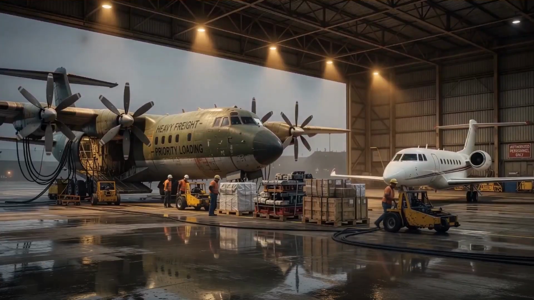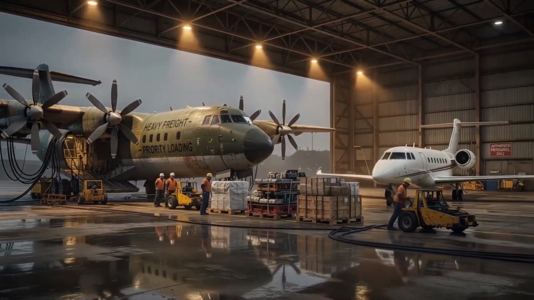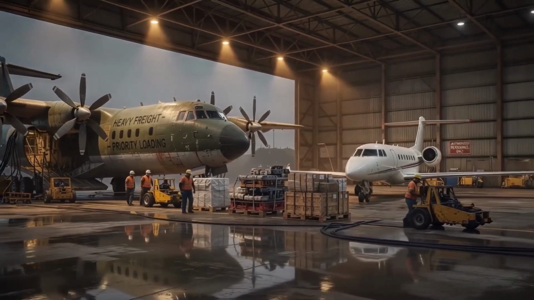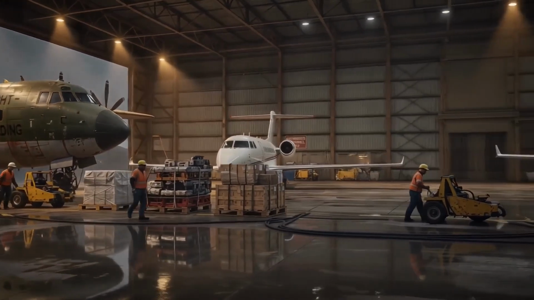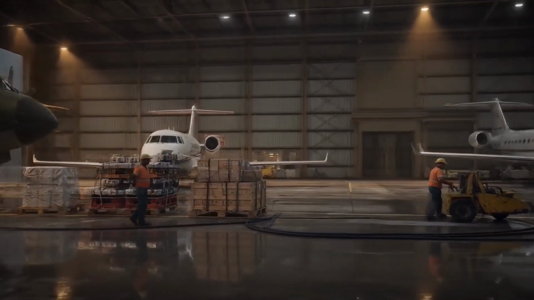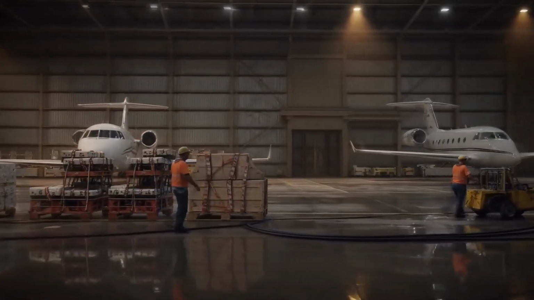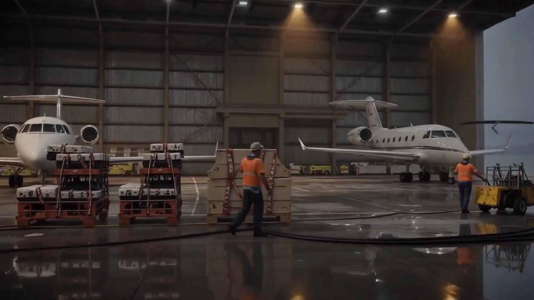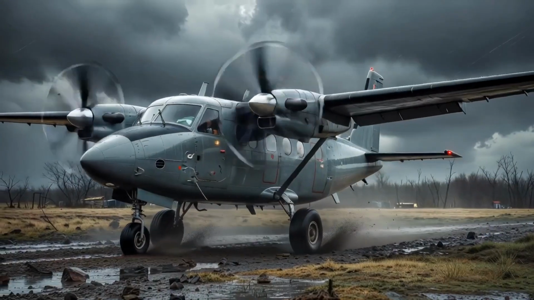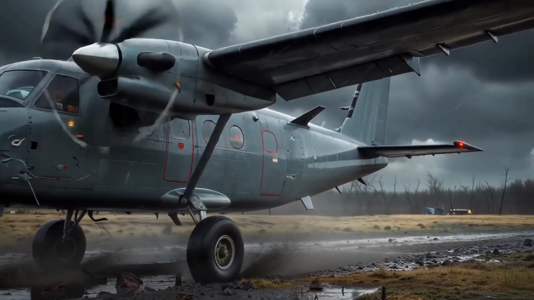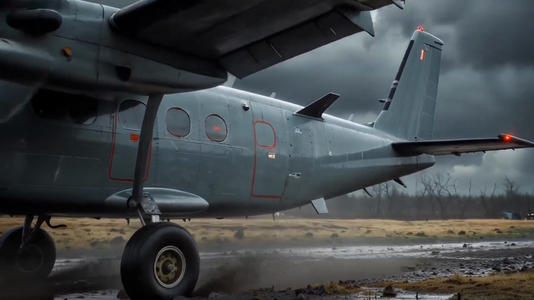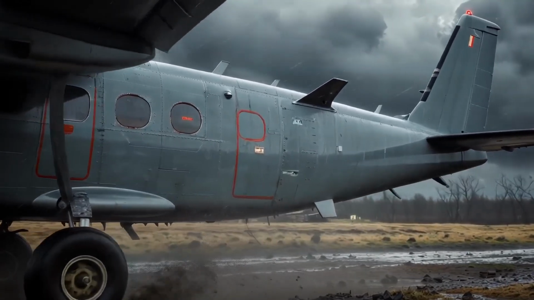Lower operating costs. With simpler, more robust engines, maintenance costs are generally lower. Larger payload capacity. They can often carry a larger, heavier payload compared to similar-sized private jets. Rugged reliability. Often used in military and utility roles, they are known for their ability to operate in harsh conditions.